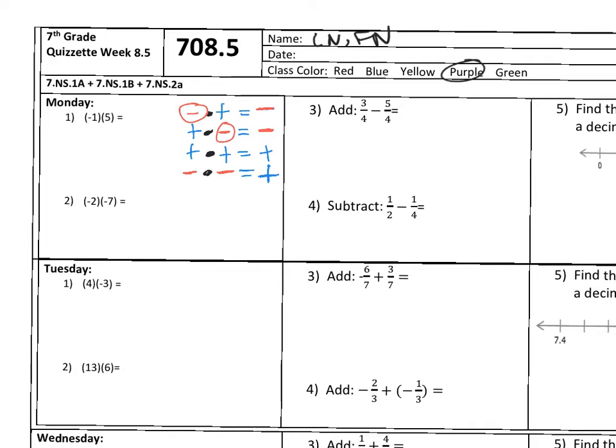Number 1, you have a negative times a positive. Negative times a positive is negative, so you know your answer is going to be negative. Now, 1 times 5 is 5, so it's -5. Number 2, you have a -2 and a -7. Don't you think that that's going to make them happy that they have a negative person and another negative person? 2 times 7 is 14, and it's positive 14 because a negative times a negative is positive.